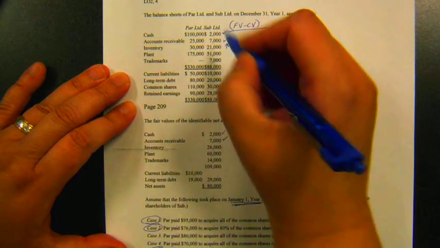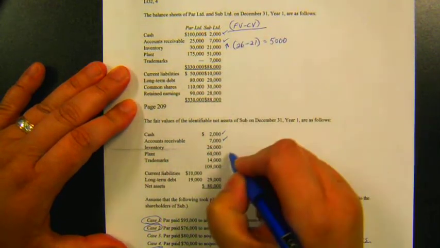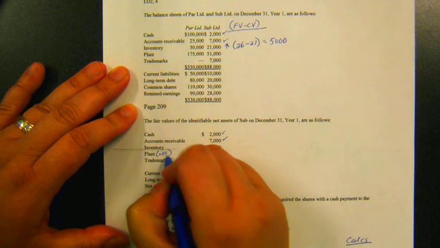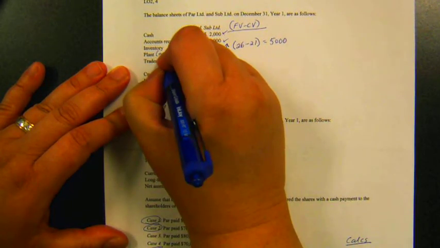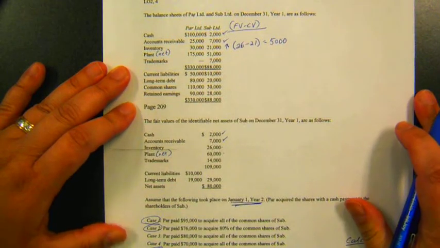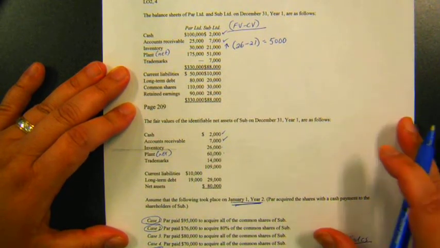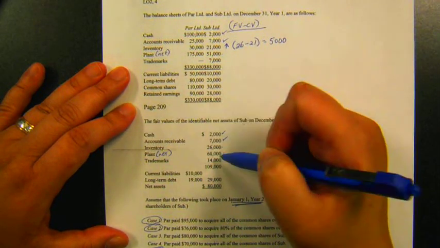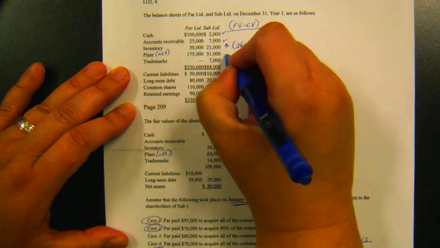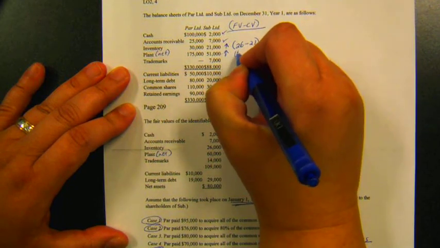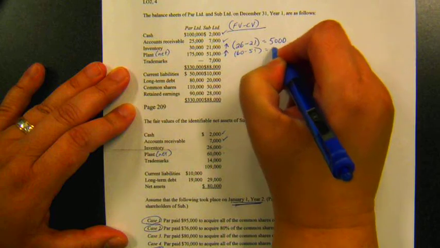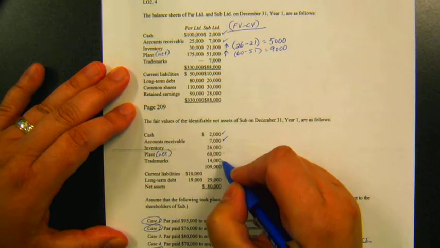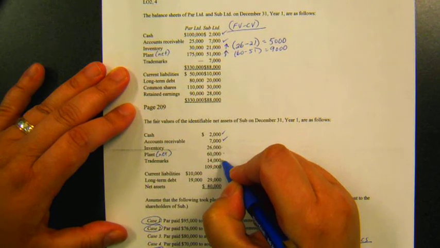So the plant, 51 and 60 down here. Notice it's net because there's no accumulated depreciation. That's the way you like it, because then you don't have to cancel one out. But we'll look at that. So plant goes from 51 to 60,000, so it goes up by 9,000. Trademarks go up from 7 to 14.